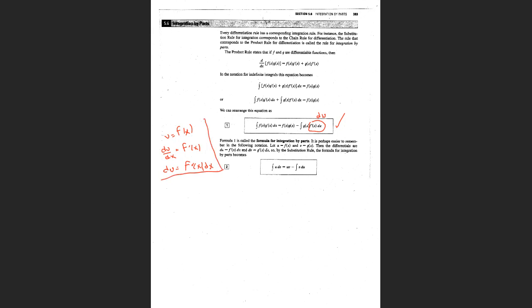Similarly, that was letting u equal f of x. If we let v equal g of x, then dv dx is equal to g prime of x, and therefore dv is equal to g prime of x dx.